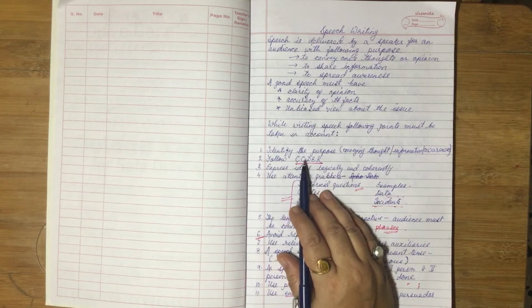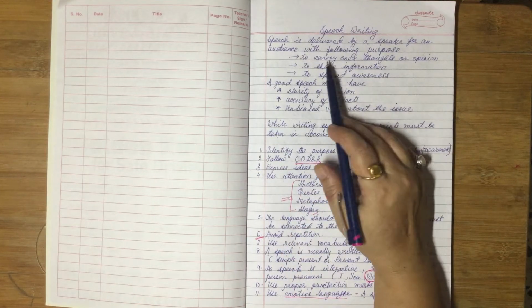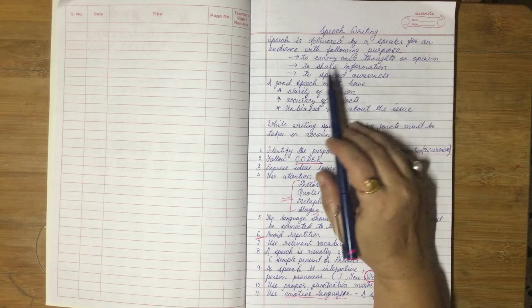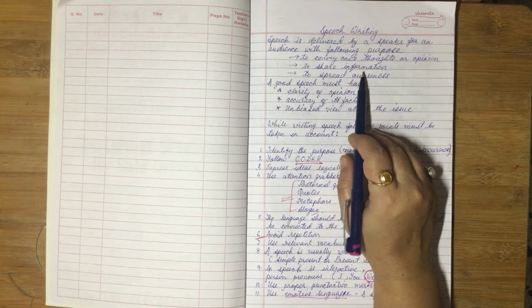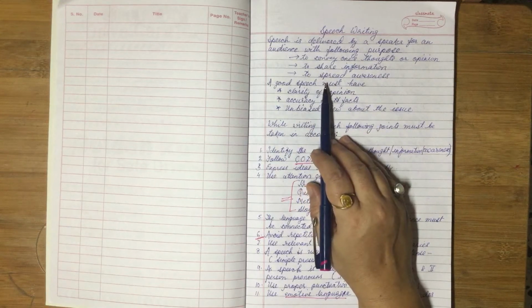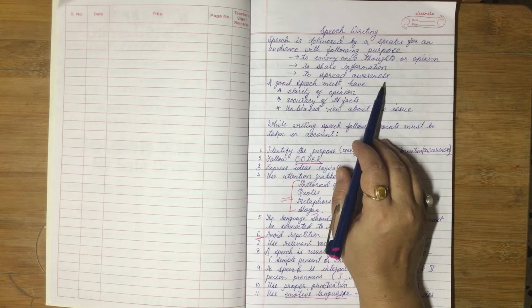First of all, identify the purpose. That is, seeing the topic given to you to write a speech, you must know whether it is to convey a thought or opinion, or simply to share information about a topic, or whether the speech is to be written to spread awareness.